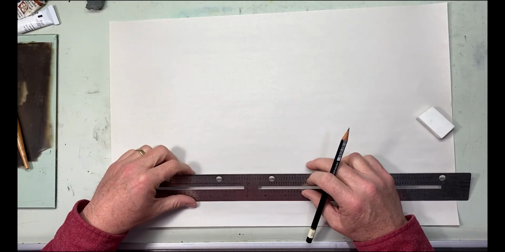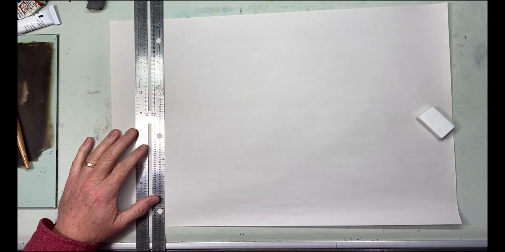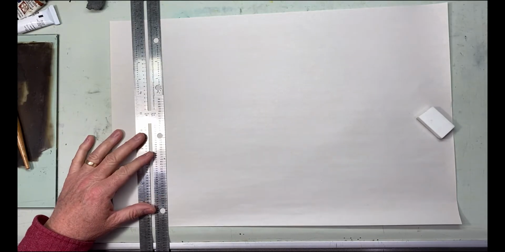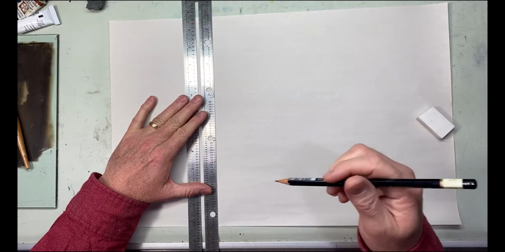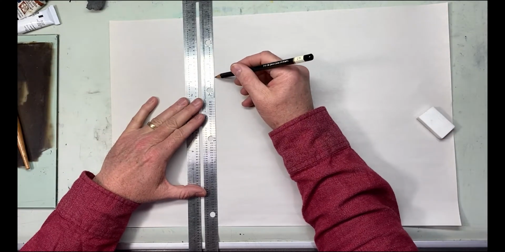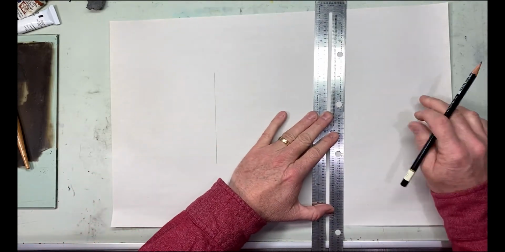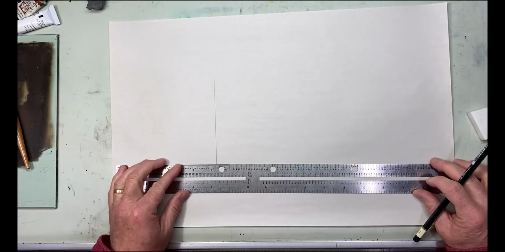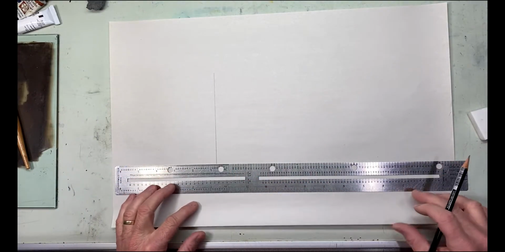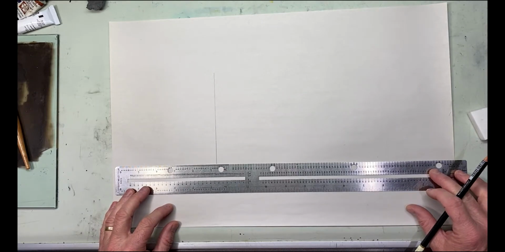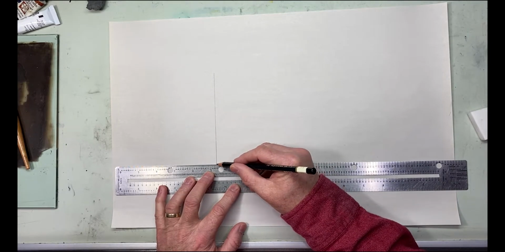Great. Okay, so I'm going to define a few things here. First, I'm going to draw the back wall to this interior. What's going to be important here in this one-point perspective is to make sure that my ruler is parallel to the edge of my page.